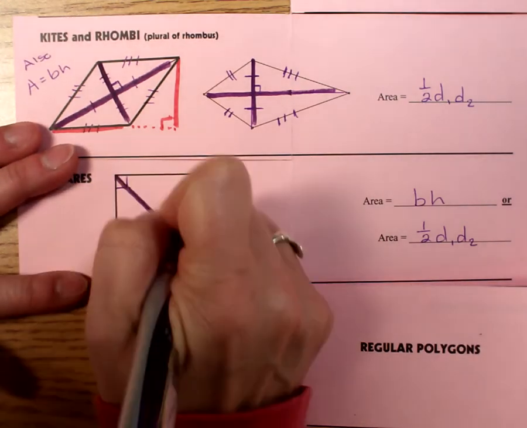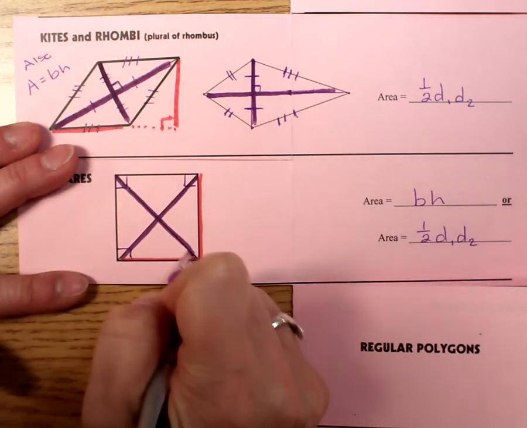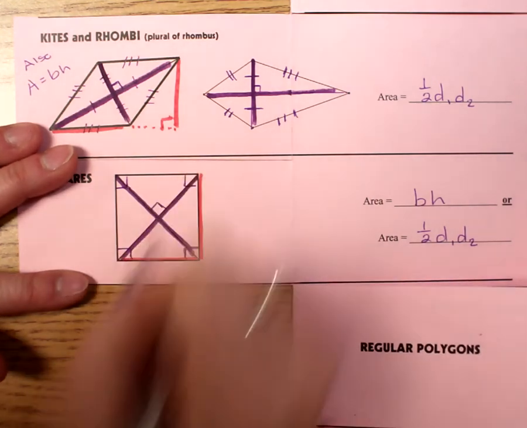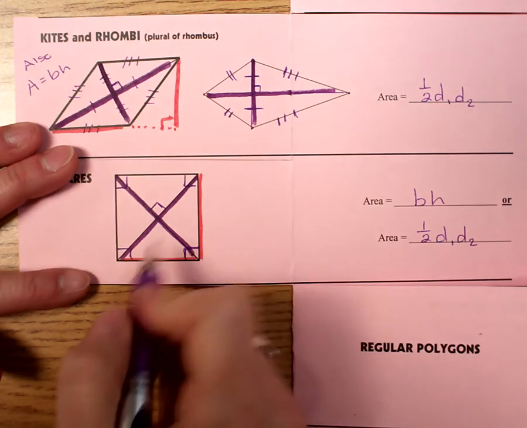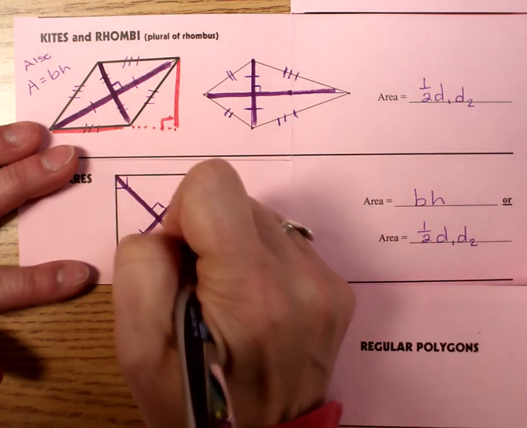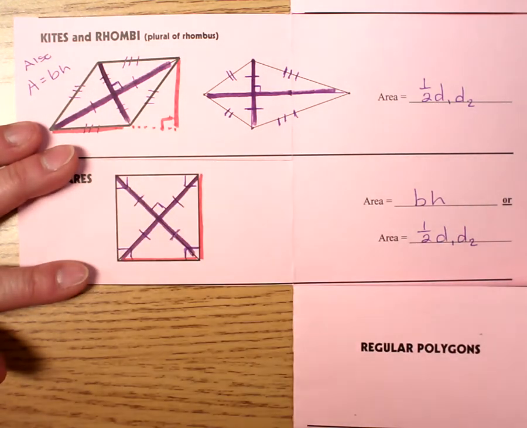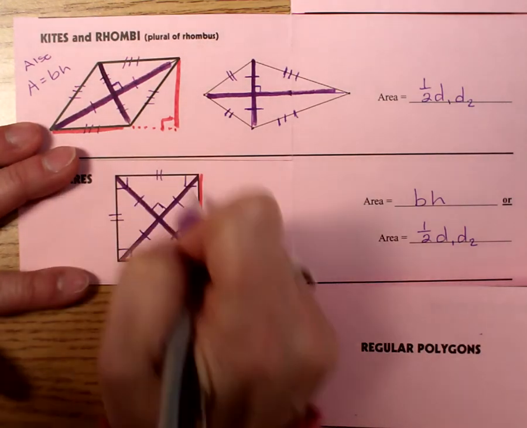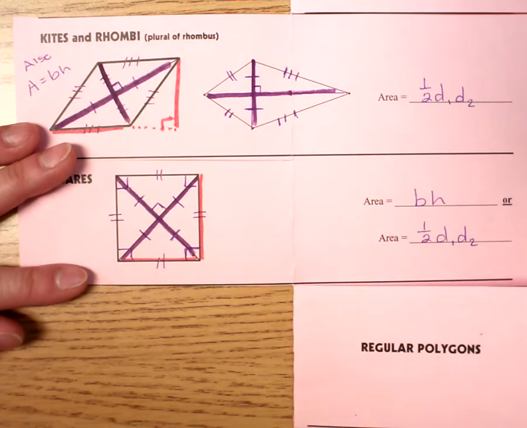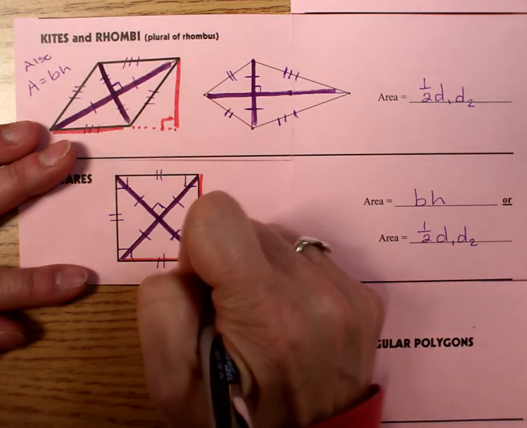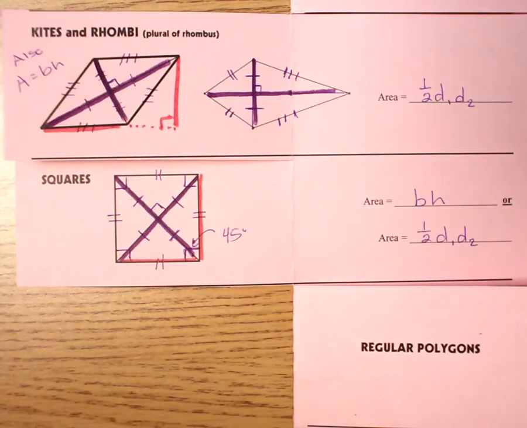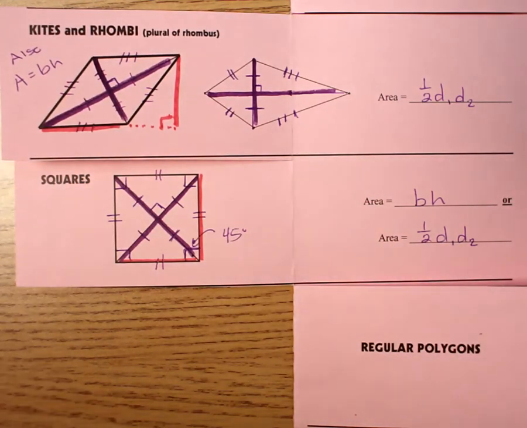So we can put our right angles in each of the corners. That helps it stand out why it's base and a height. We can recognize that the diagonals are perpendicular. We can remember that all of these pieces here are congruent to each other because they were congruent and bisected each other. And of course, all the sides in this square are also the same. Lastly, it doesn't hurt to remind yourself that that is a 45-degree angle. Okay, so that's our square. Now let's go ahead and look at our trapezoid.